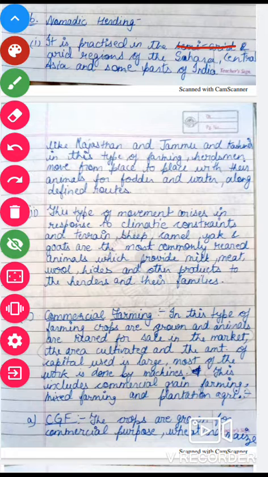If you forget to write the areas and don't remember Sahara, Central Asia and so on, you can skip that and write from this to this, and this to this, as point 1, point 2 and point 3. A good 3 marker you can write here.